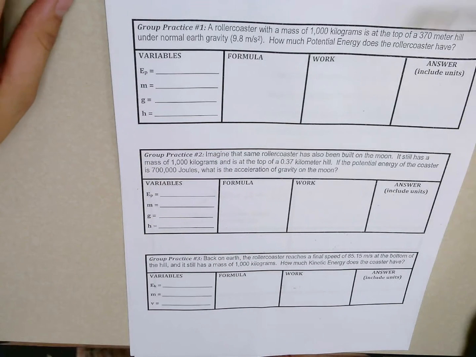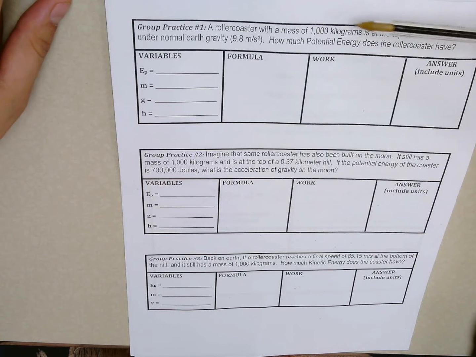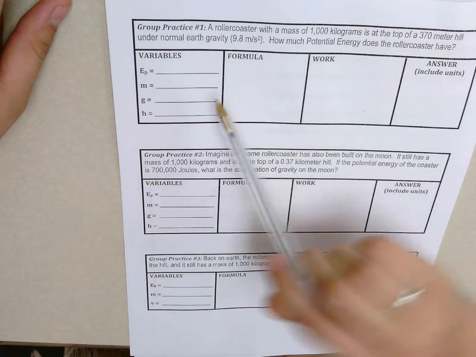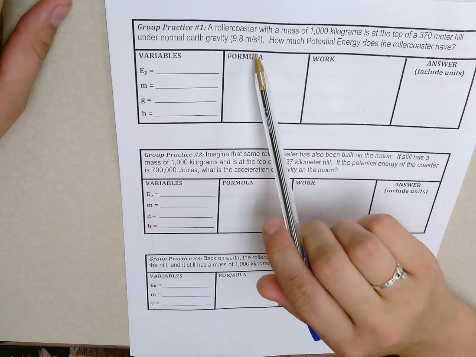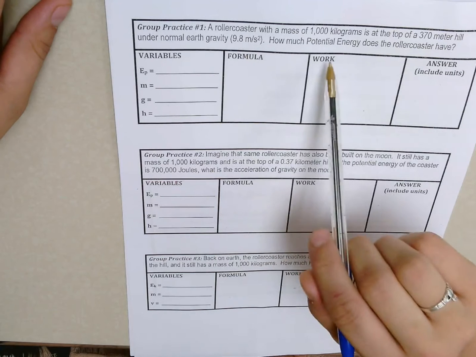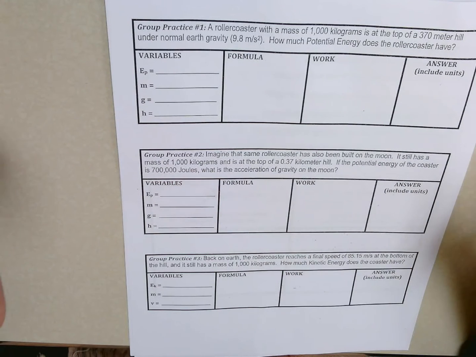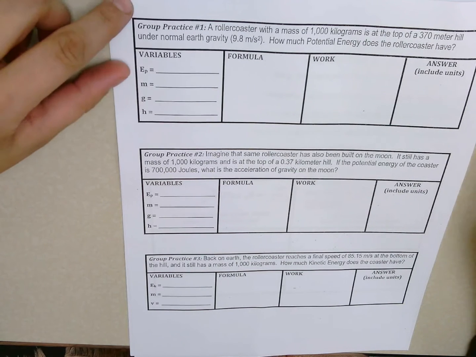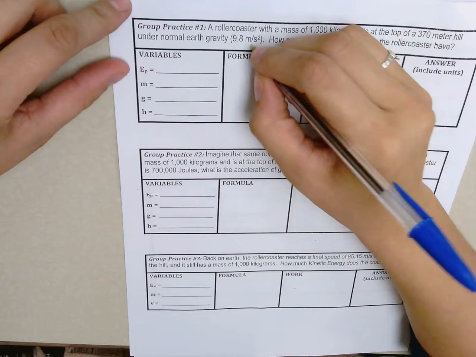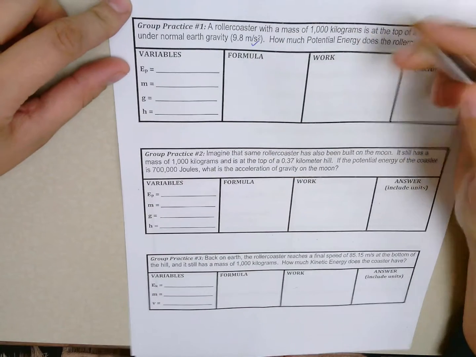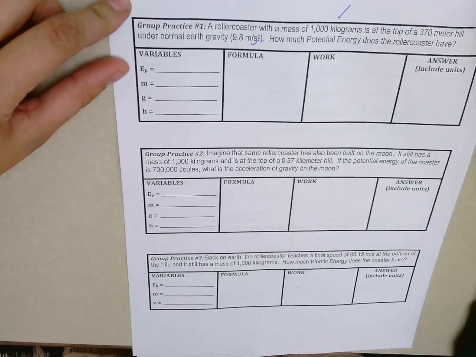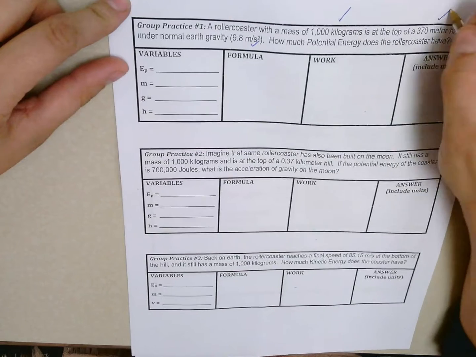So a roller coaster with a mass of 1,000 kilograms is at the top of a 370 meter hill under normal Earth gravity, 9.8 meters per second squared. Remember, that's acceleration. How much potential energy does the roller coaster have? Okay. Well, let's check our units. Gravity has to be in meters per second squared, so we can check that off. Our mass needs to be in kilograms, so we can check that off. And our height needs to be in meters, so we can check that one off.